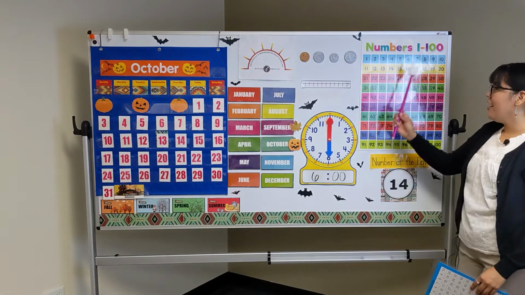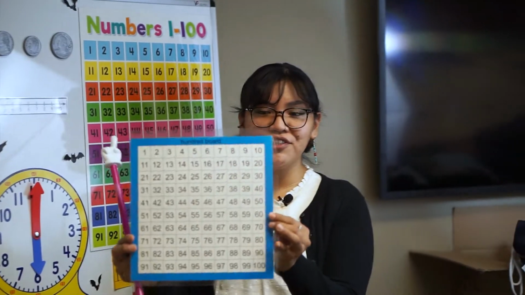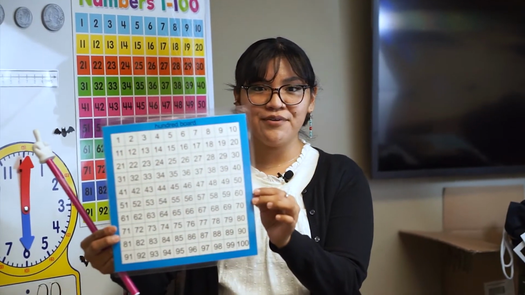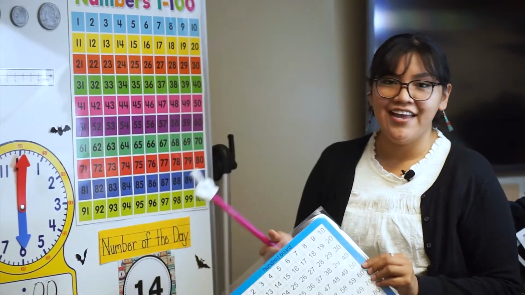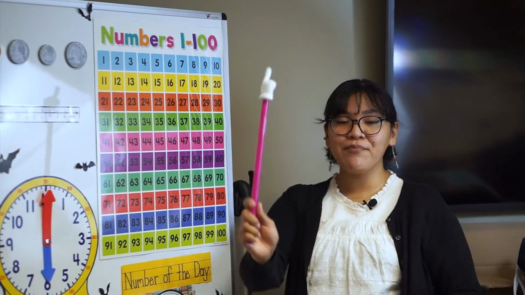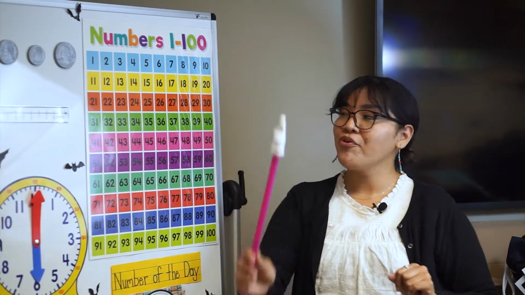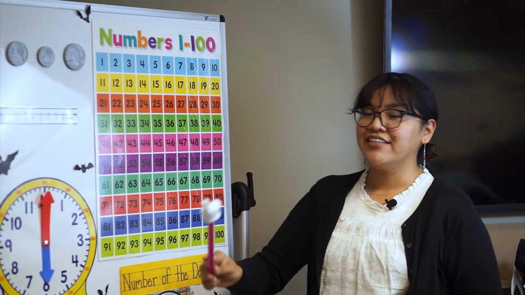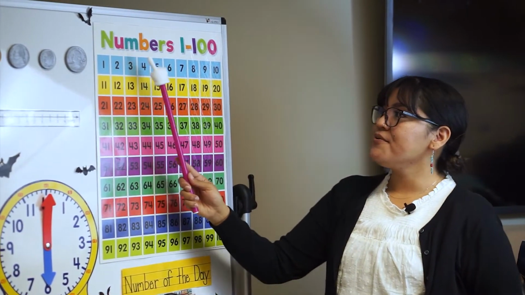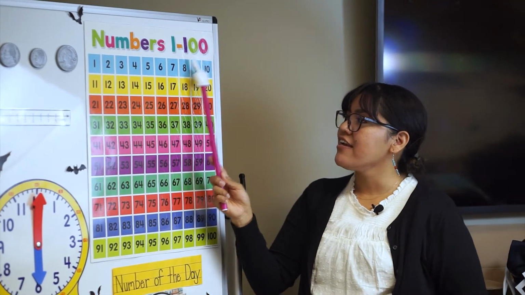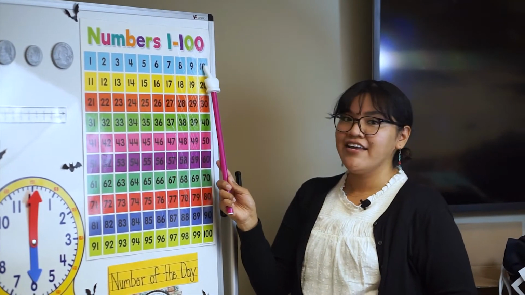Let's move on to our hundredths chart. Everyone have your hundredths chart in front of you. Get this out, have it in front of you. And we can count 1 to 10. Okay, everyone have your pointer finger up. I'm going to use this pointer finger. Let's count 1 to 10. Everyone ready? Let's start. 1, 2, 3, 4, 5, 6, 7, 8, 9, 10.